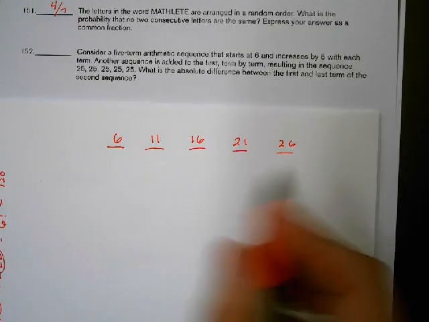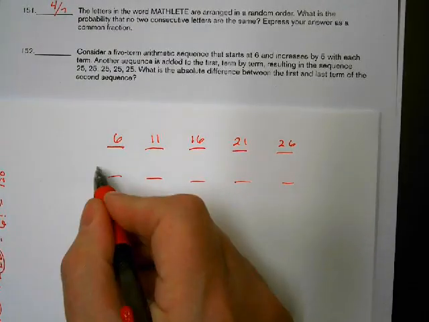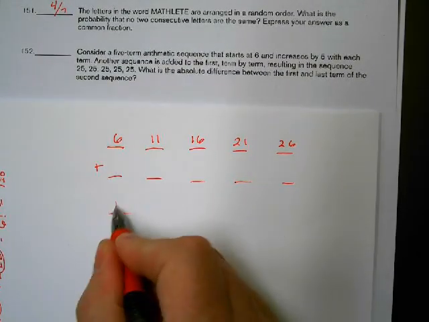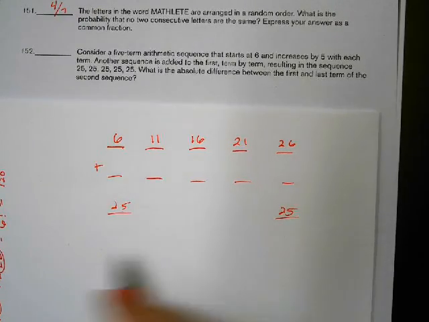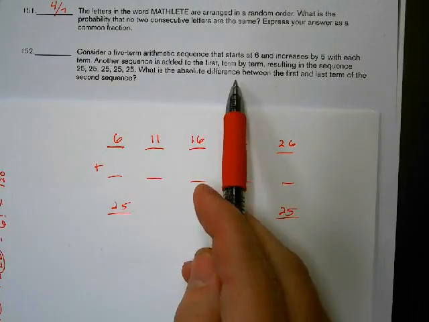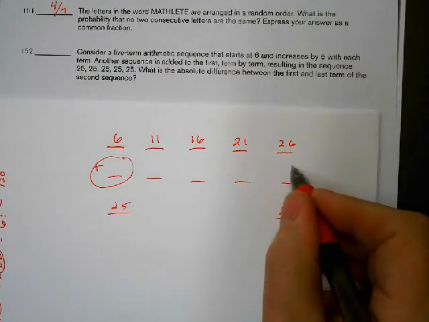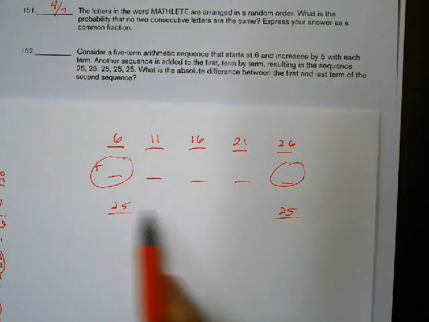The second arithmetic sequence, they said that they're going to add it to the previous one so that we get 25 each time. Now, I'm only doing the first and the last because that's the only part of the sequence that we care about, because we want the absolute difference between the first and last term of the second sequence. This is our second sequence. This is what we're adding to the first sequence to get 25 every single time.